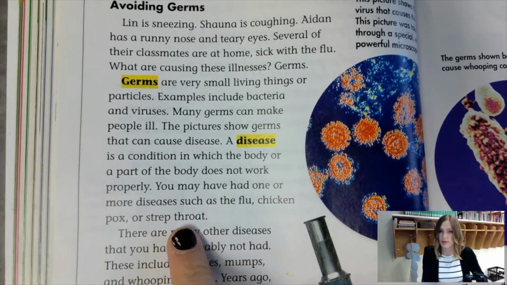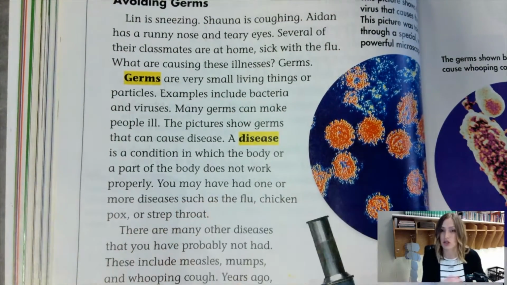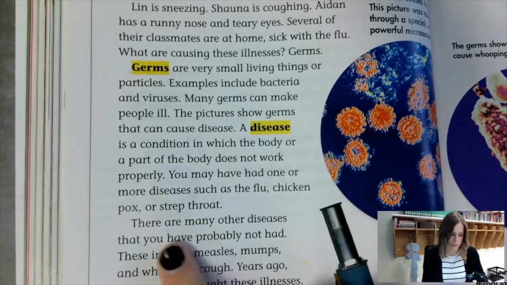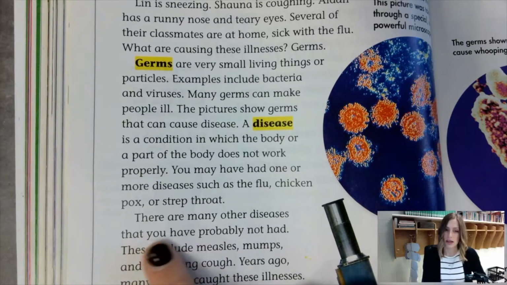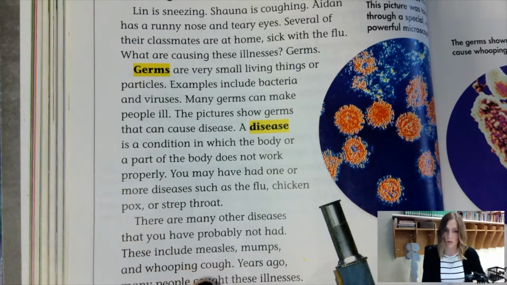Obviously, the coronavirus that we're dealing with right now falls into this category, right? It's a germ that's infecting people and not allowing their bodies to function properly. There are many other diseases that you have probably not had. These include measles, mumps, and whooping cough.